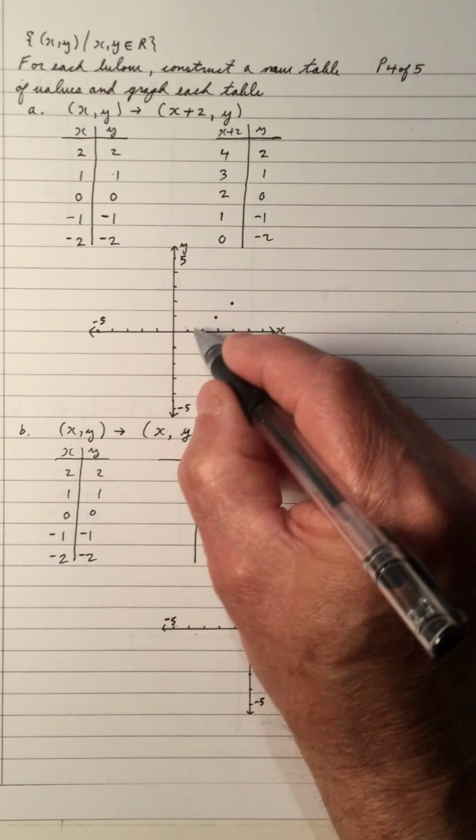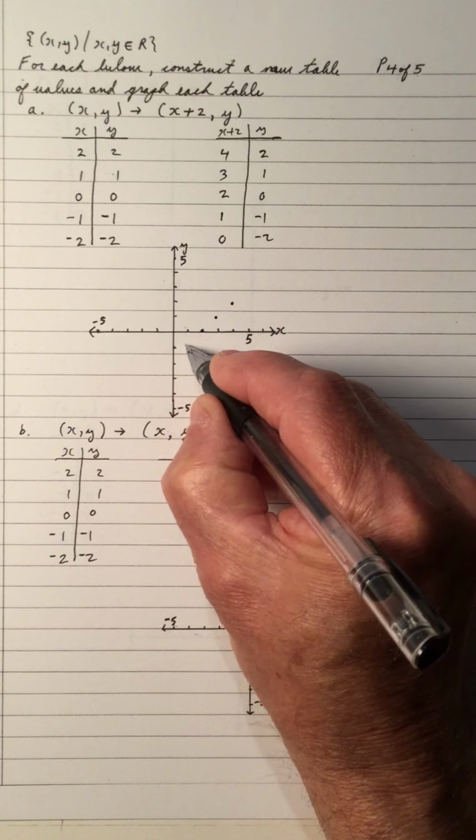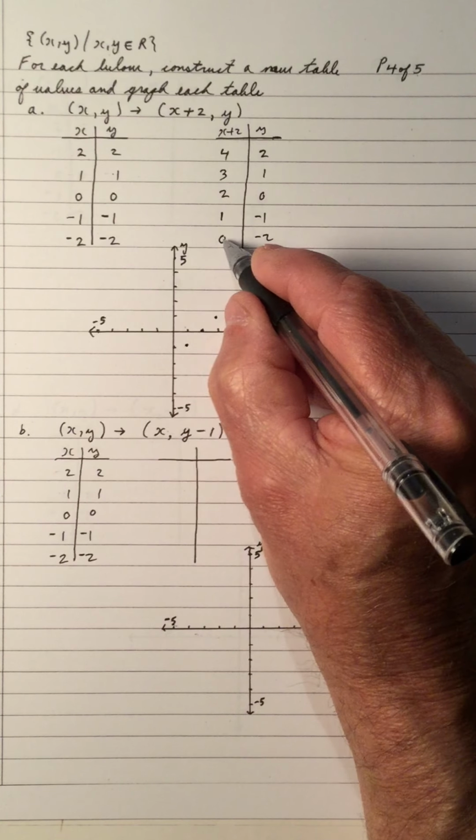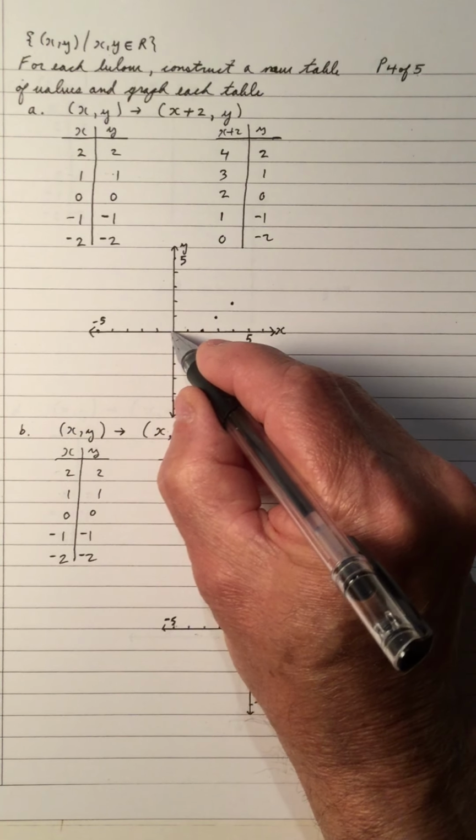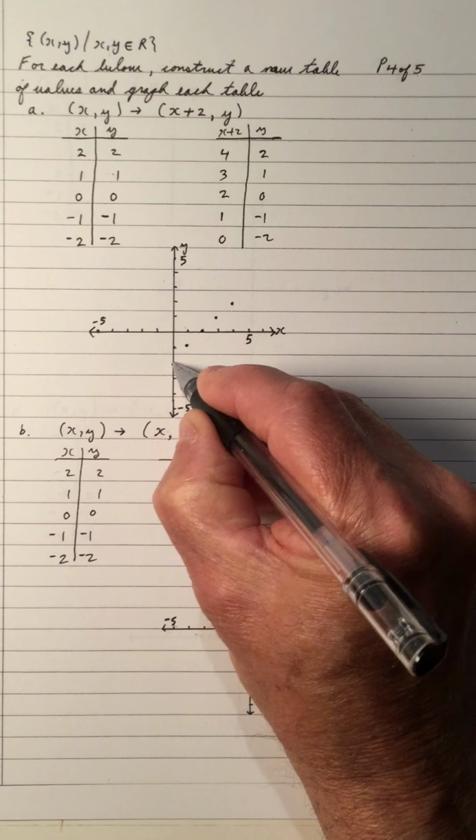X is 1, y is negative 1. X is 0, y is negative 2.